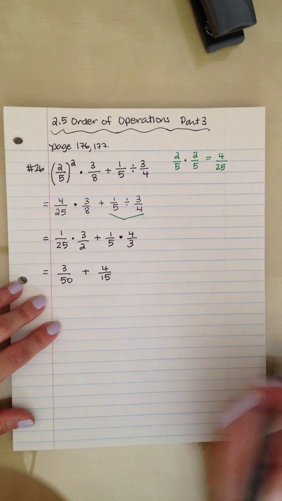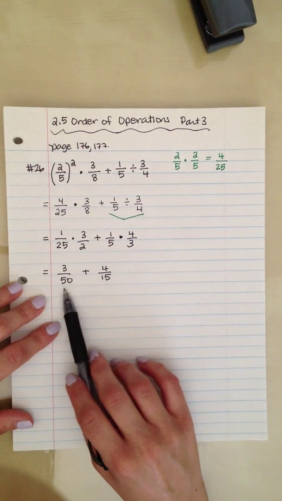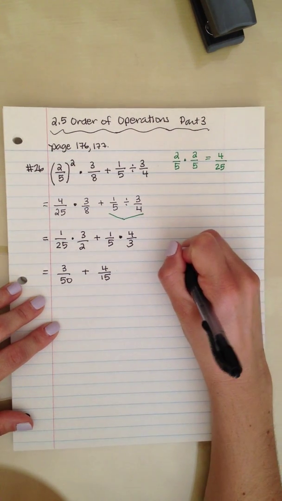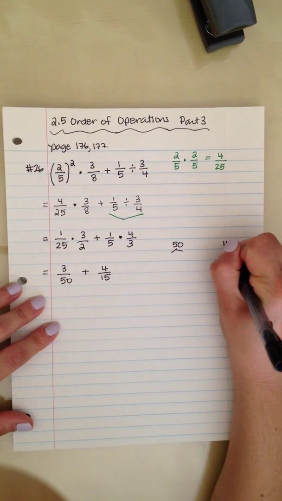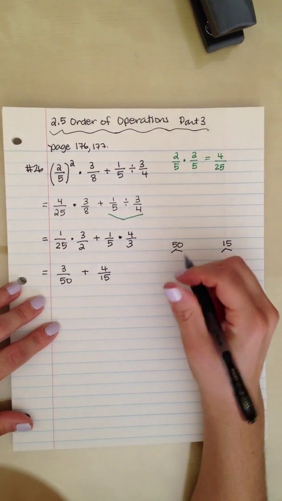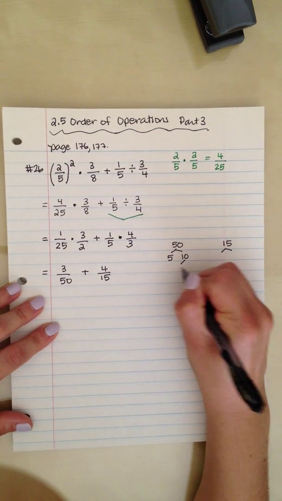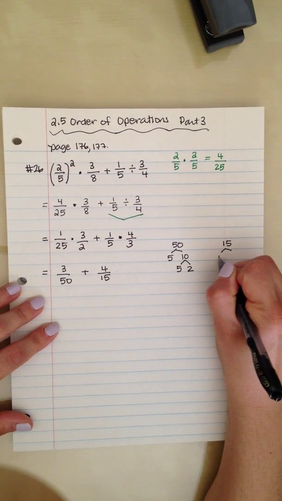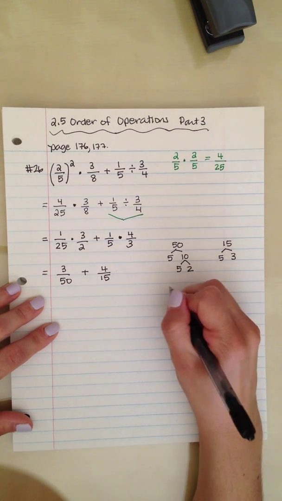Okay, in order to add our last step here, we need to find our common denominator. So we want to look at the factor tree. Let's review this. Factor tree of 50 and factor tree of 15. So we can write 50 as 5 times 10, and we can write 10 as 5 times 2, and 15 is 5 times 3. Okay, rewrite our part here.